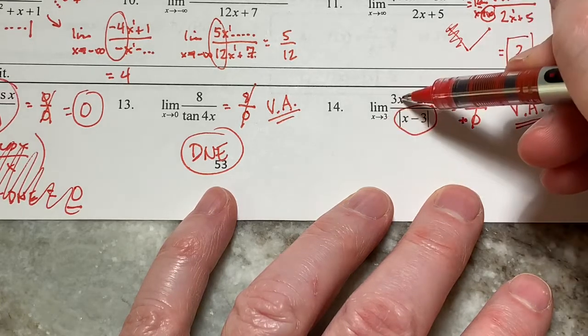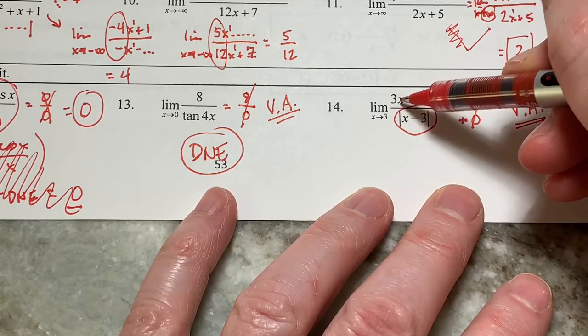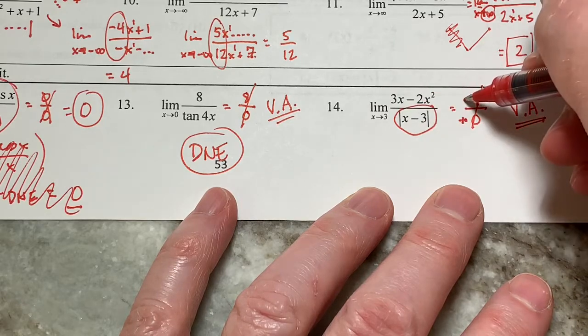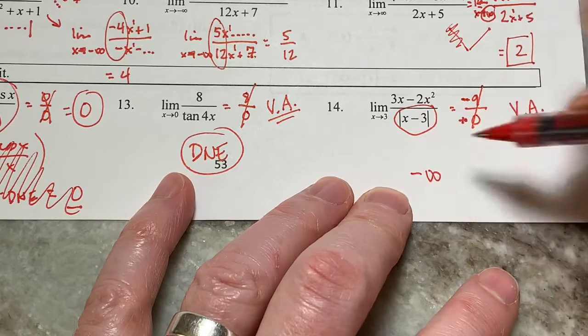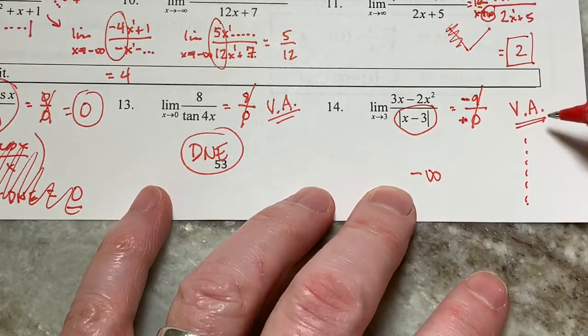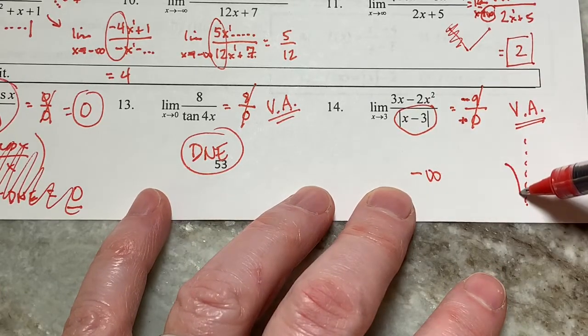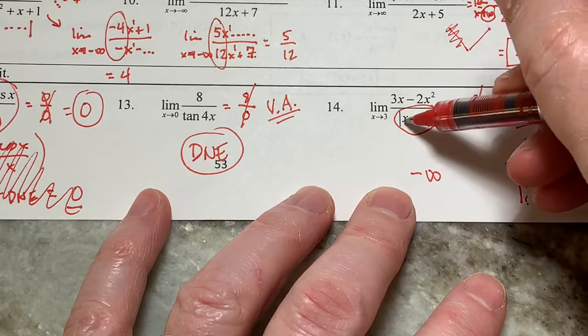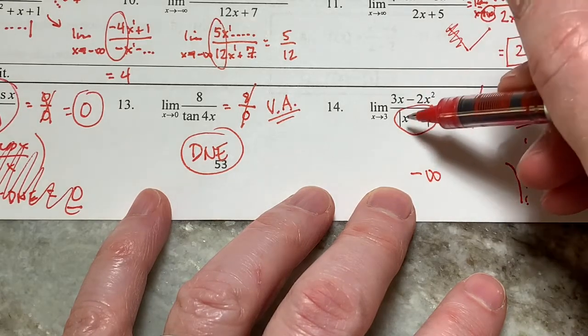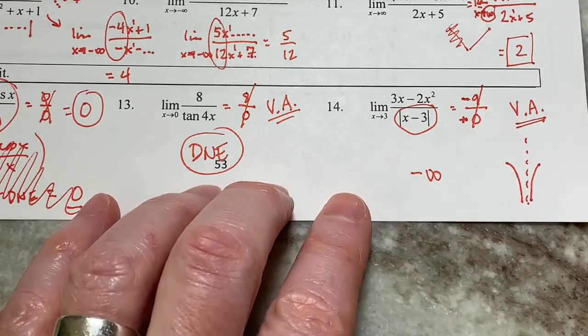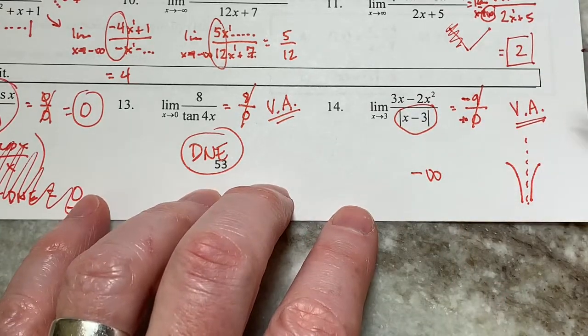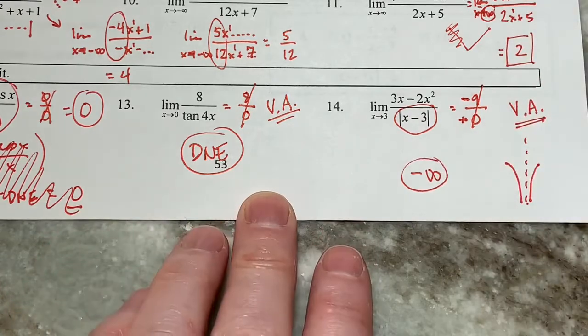And no matter what I plug in here, like 2.99 or 3.01, it's going to still be really close to negative 9, and a negative over positive would go to negative infinity, because again, I know I have a VA. So if you want to plug in 2.99 and 3.01 there, you can, but you'll probably never get done with the test taking that much time to figure that out. All right, negative infinity.